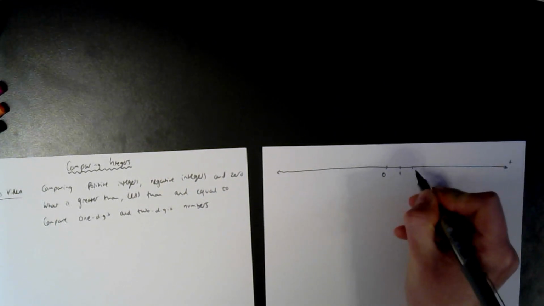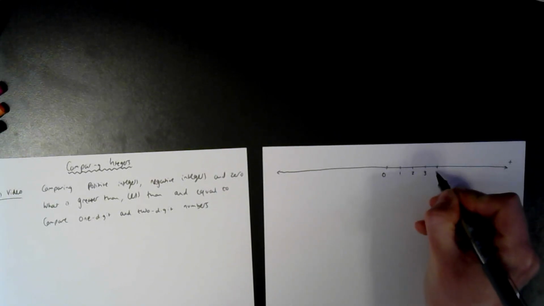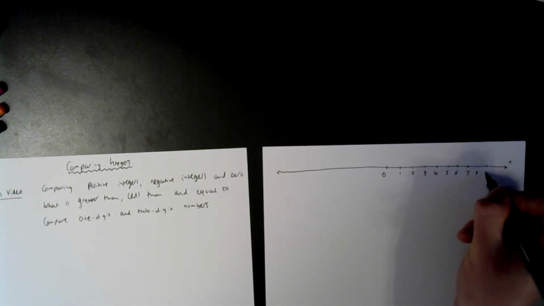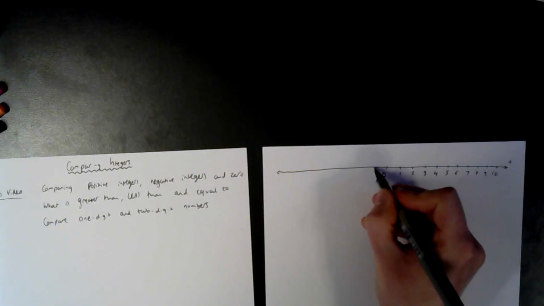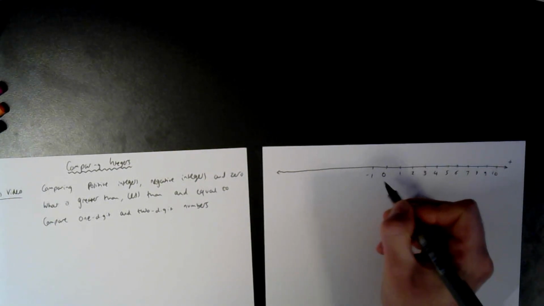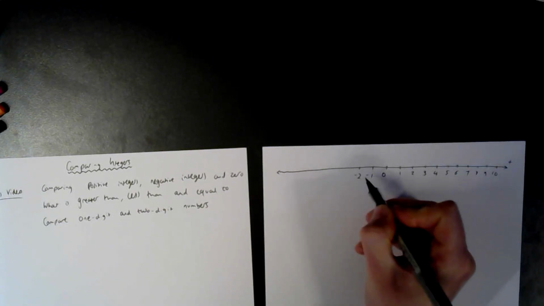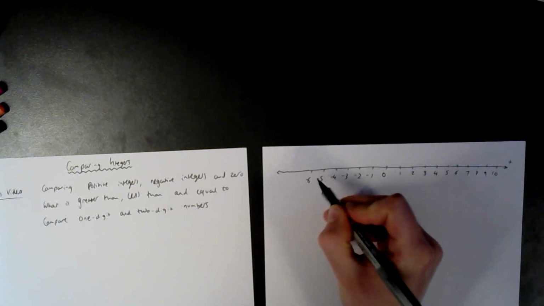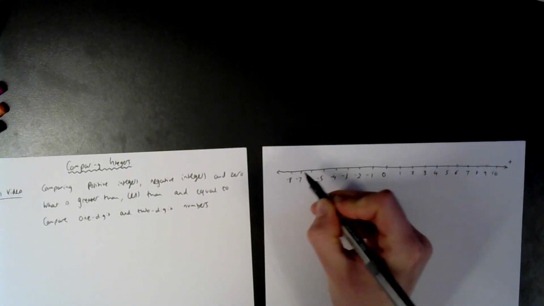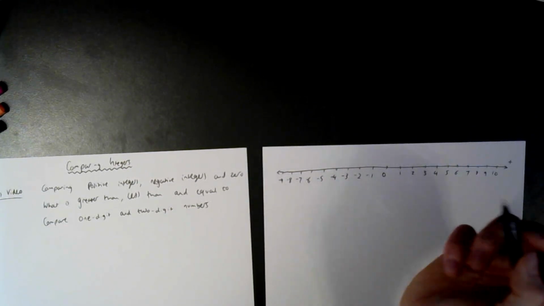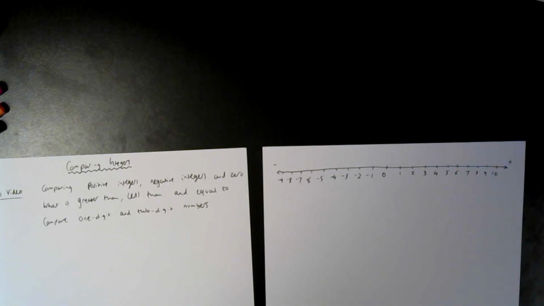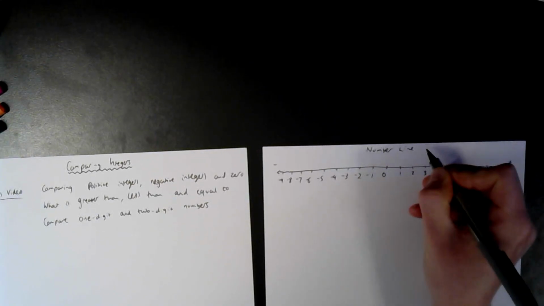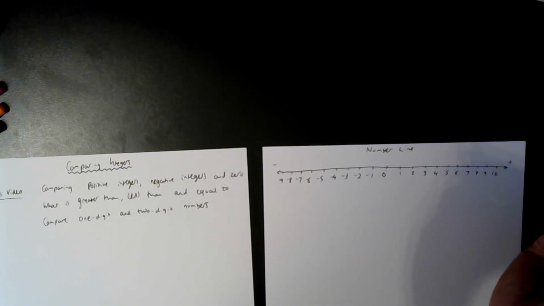So there's 1, 2, 3, 4, 6. And then we've got the negative numbers to the left. So remember, we've got the negative sign and then the number. So -1, -2, -3, -4, -5, -6, -7, -8, -9. Just not enough space there for -10, unfortunately. So we've got our number line here, which is going to be useful for us in a bit, for comparing numbers.